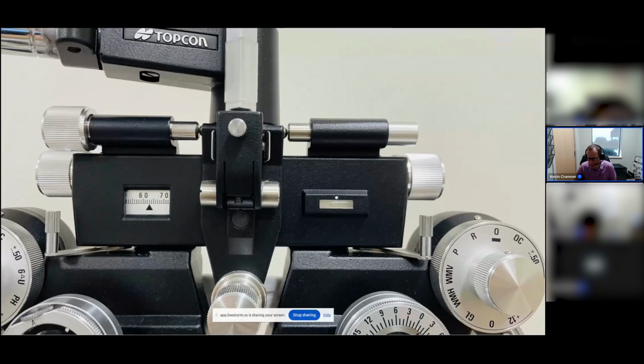There are some other things on there, like for instance, GL is green lens, WMH is white Maddox rod horizontal, and white Maddox rod vertical is WMV. P is pinhole, R is for retinoscopy. Those are things that we may cover later in an advanced refraction webinar, but not too useful to us today.